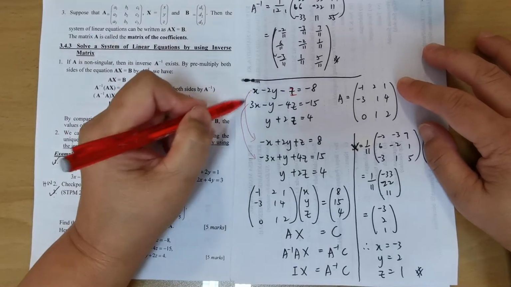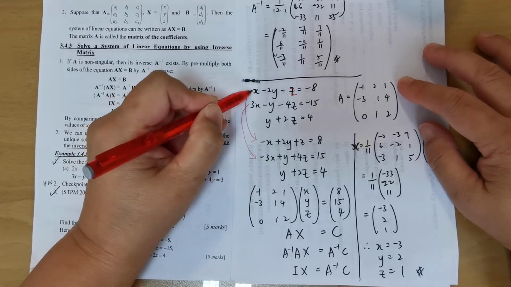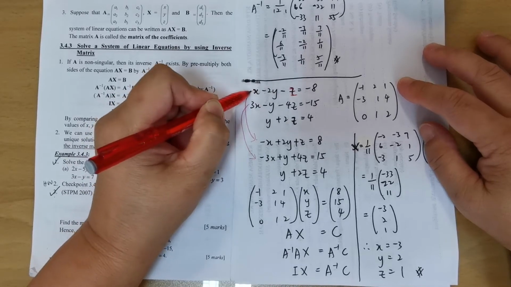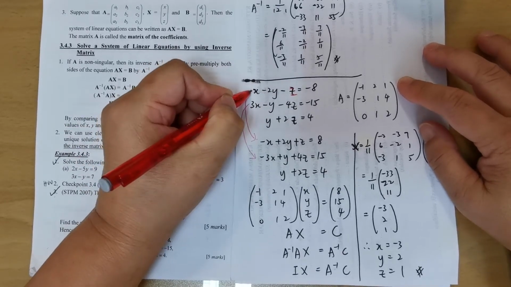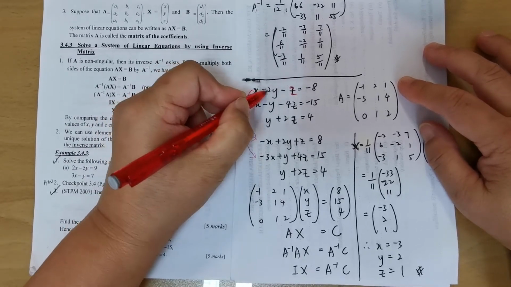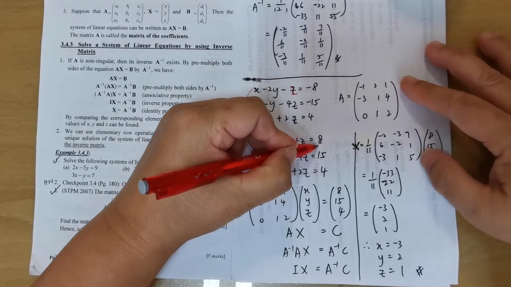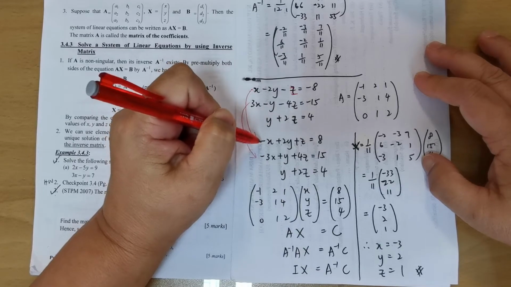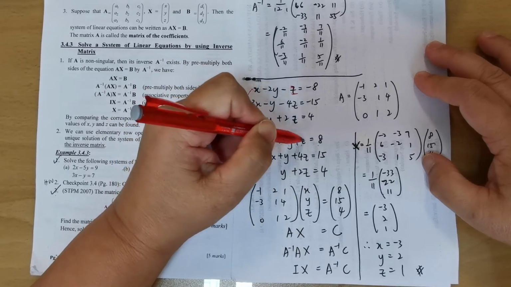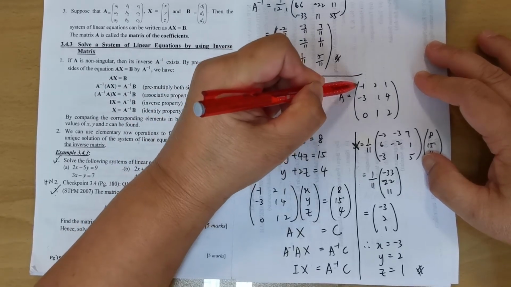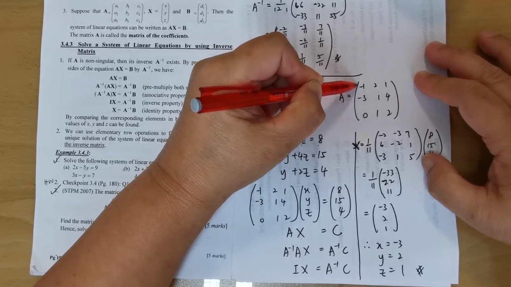So you can rearrange it. I multiply this equation by negative 1. So this one becomes negative x, positive 2y, positive z, positive 8. Now you see it's in the form negative 1, 2, 1, which is your first row. See or not? Okay.